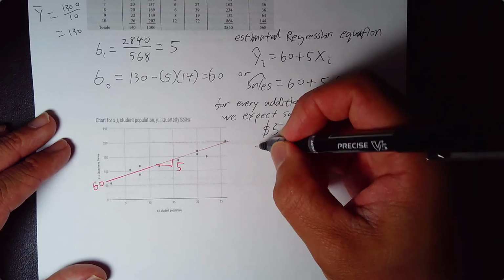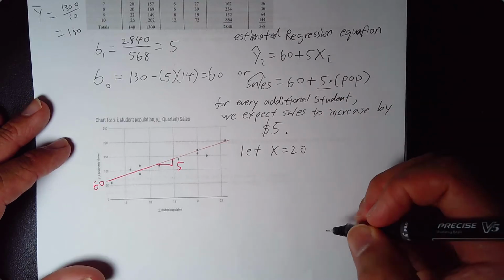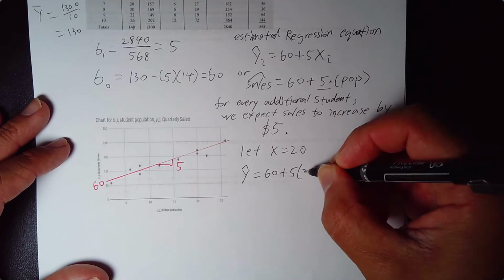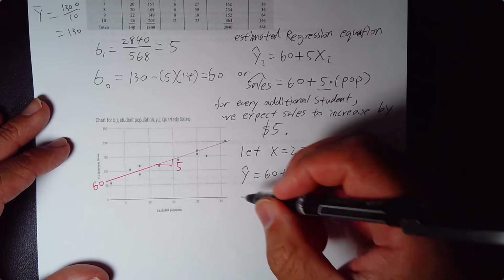Then we say, okay, let x equal 20. Then y hat equals 60 plus 5 times 20, and this equals 160. So how do we interpret this?